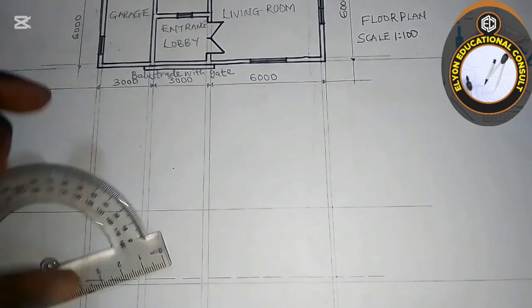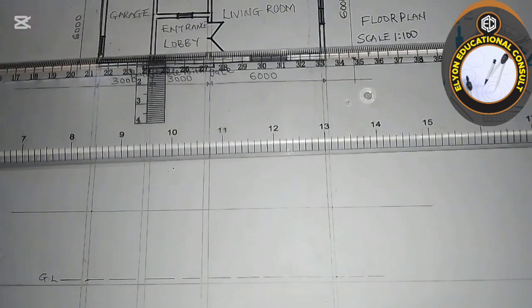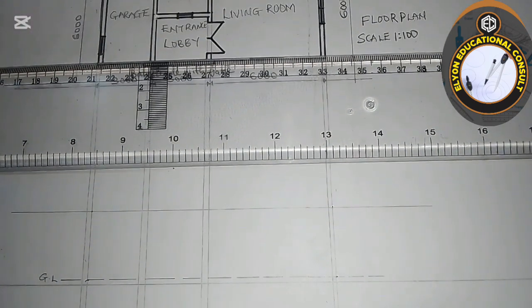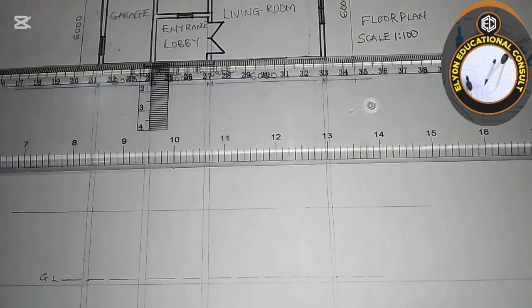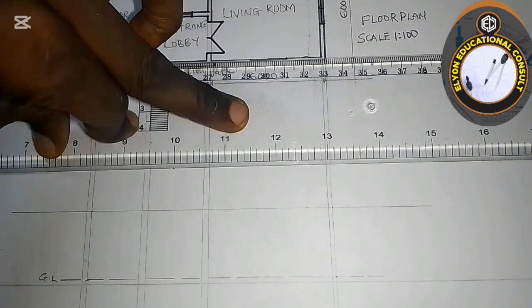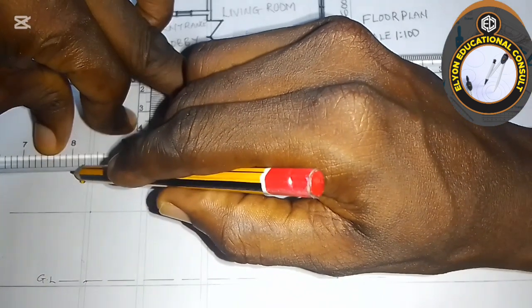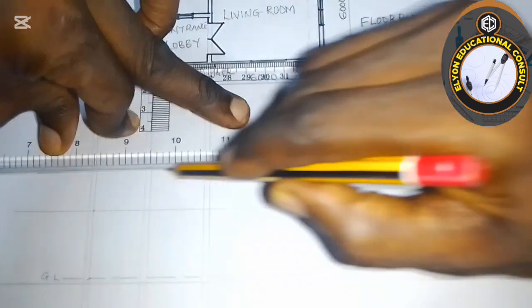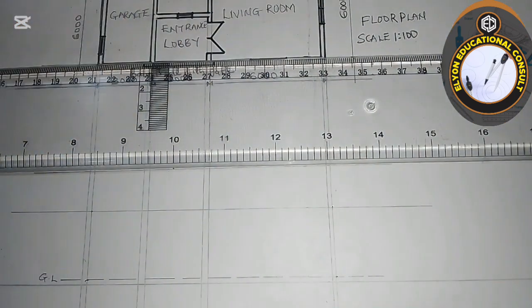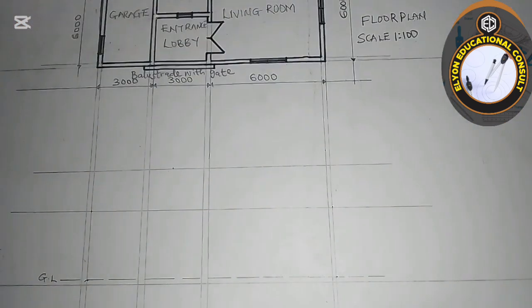This is 25. So from that point now, I can produce a horizontal line this way, like this. Okay, so I'll produce a horizontal line. Okay, so that's how we determine the roof.